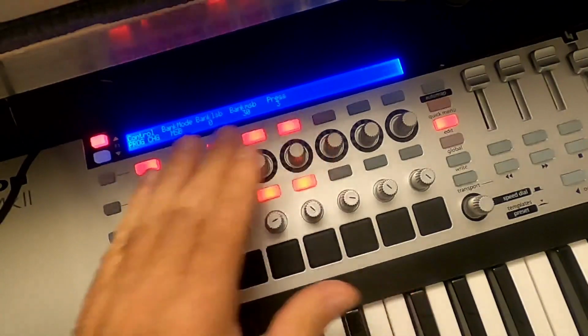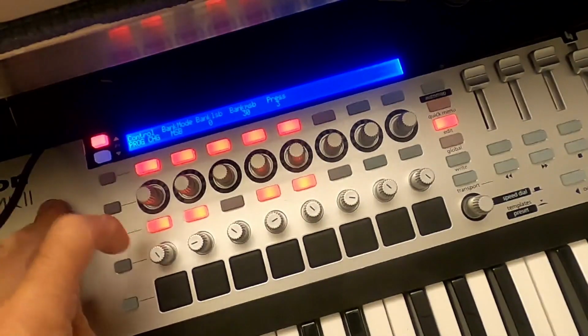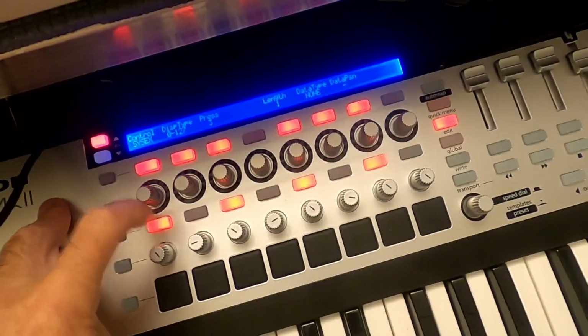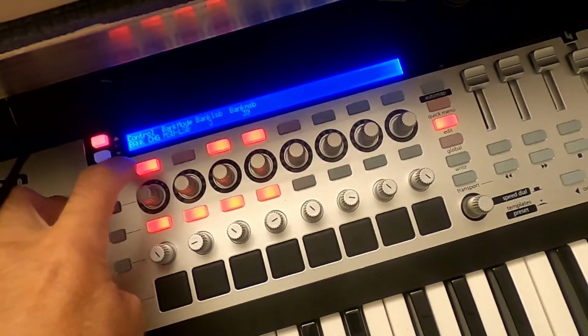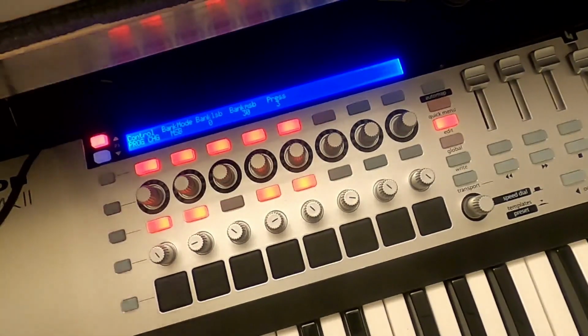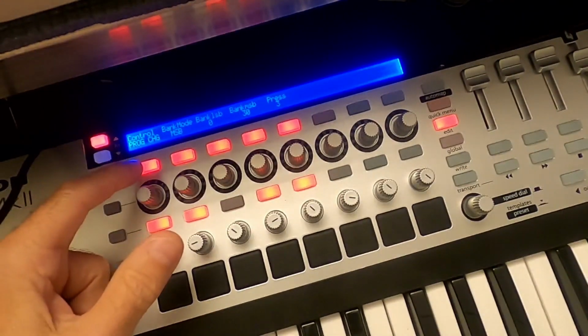Now I got a new window here. In this window, I can choose which kind of control I want to do. Control of the note, MMC, program change, bank change, template, what I want to control with this button. In my case, I want to control program change.